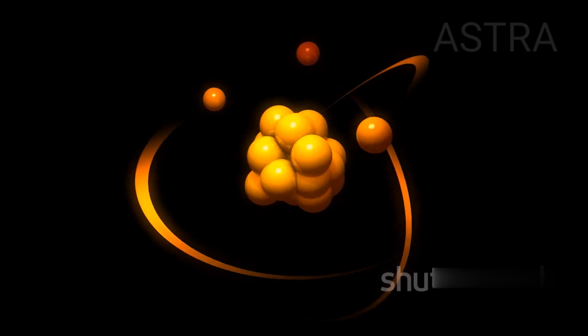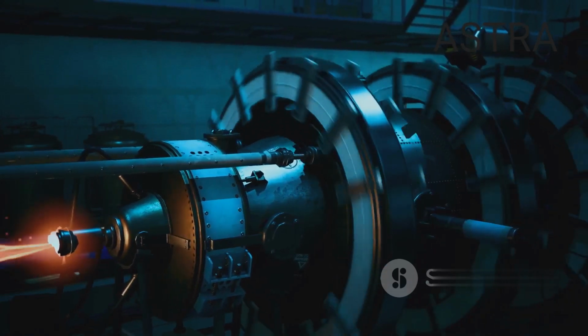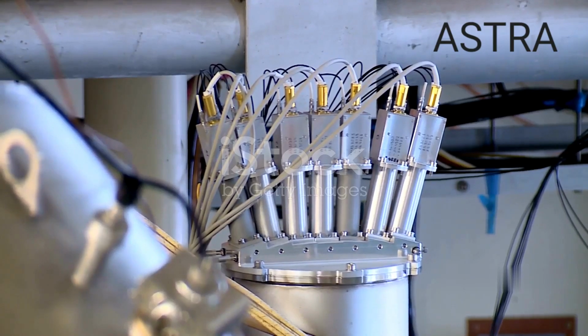In atomic physics, we study the structure and behavior of the whole atom, but in nuclear physics, we focus on the nucleus of the atom and its radioactivity. And finally, particle physics. This branch is where we study the fundamental particles and how they make up matter, and basically, the entire universe.